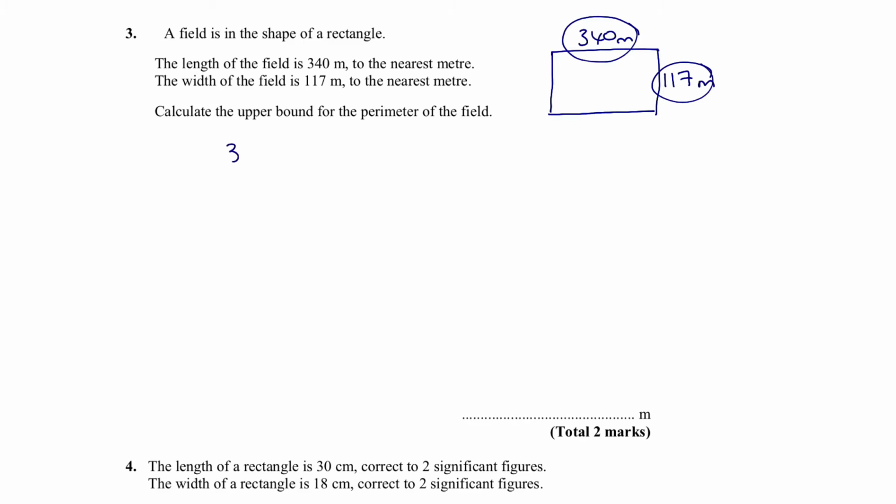Okay, so the 340 has been rounded to the nearest metre, so that length could have been between, well, let's look at the lower and upper bounds. So to round to 340 to the nearest whole number, you've got 339.5 and then 340.5.